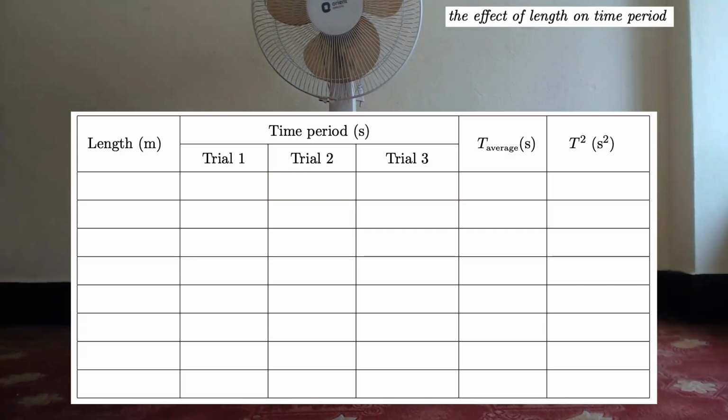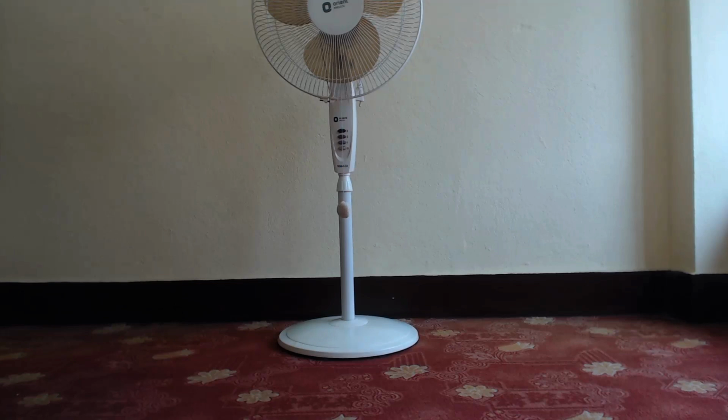And then for the second one, you will be changing the length of the string. So now you will shorten the length, and again keep in mind that for this one you will be keeping the mass constant, so you are not changing the mass, and you're also keeping the amplitude constant. So we'll measure the time for 10 oscillations like we did before.